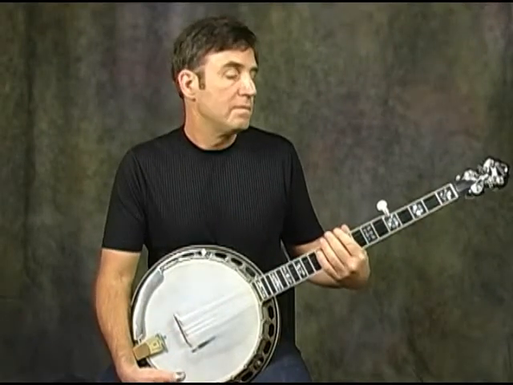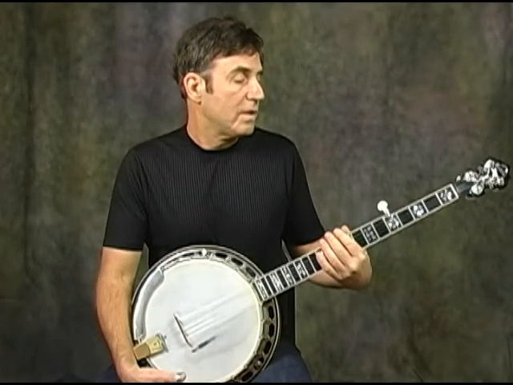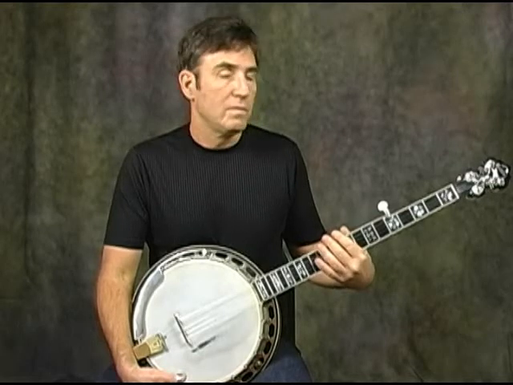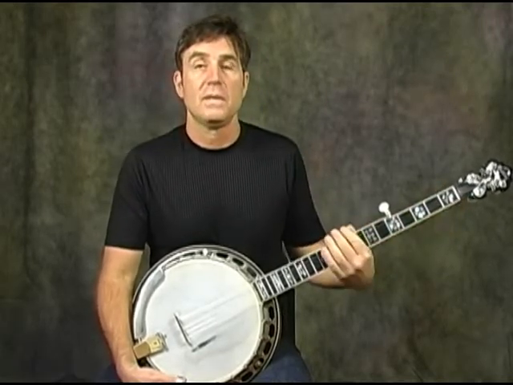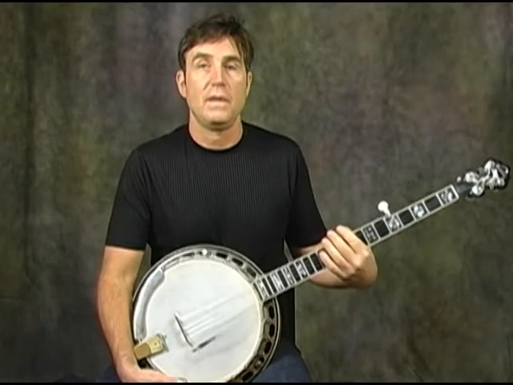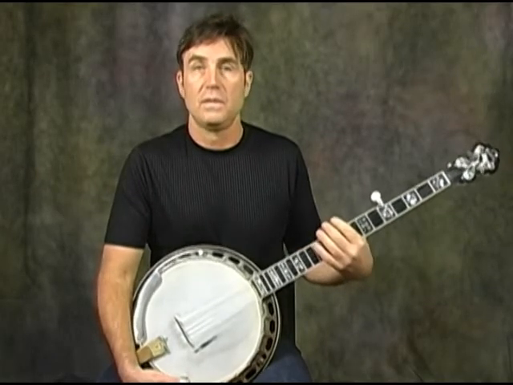So you can see that if you were able to learn how to quickly transpose what you knew in G into the key of D, and then consequently be able to take what you've learned in D and move it to the other keys as well, that's a real shortcut and a real handy way of learning these things without the need of tablature.